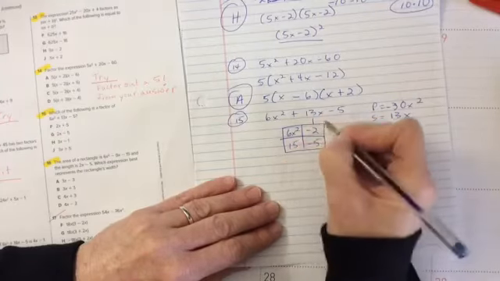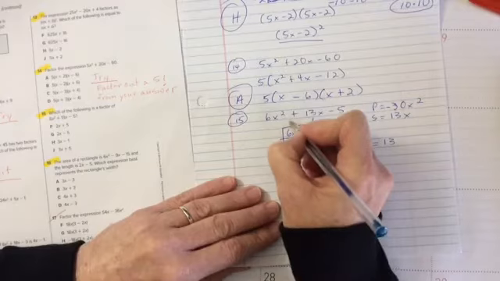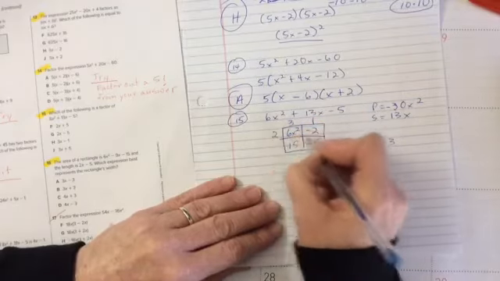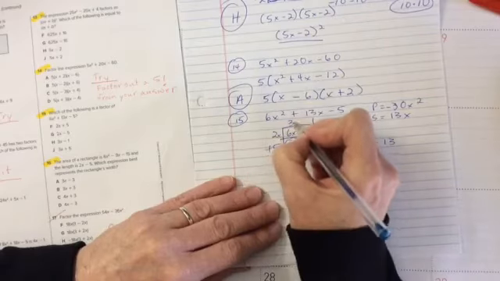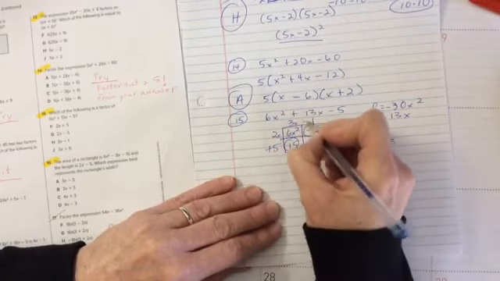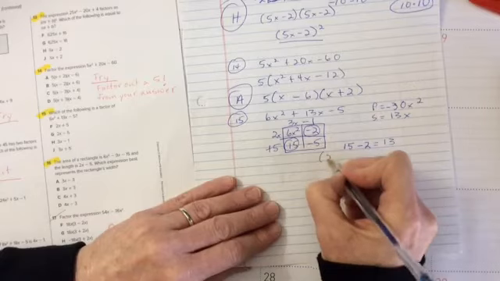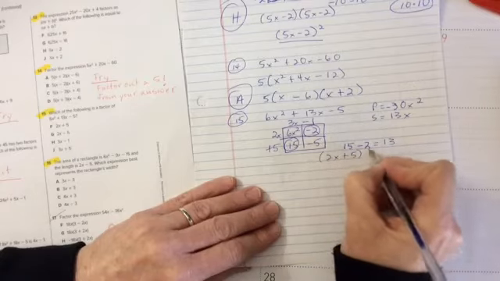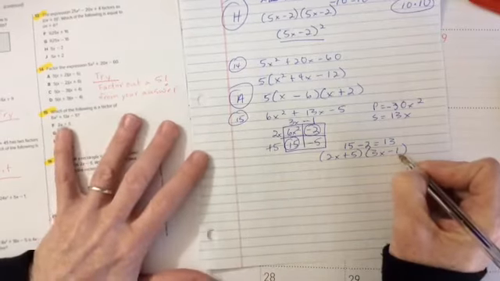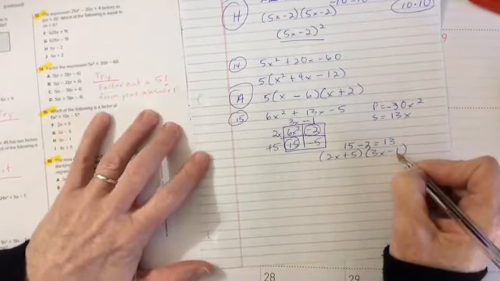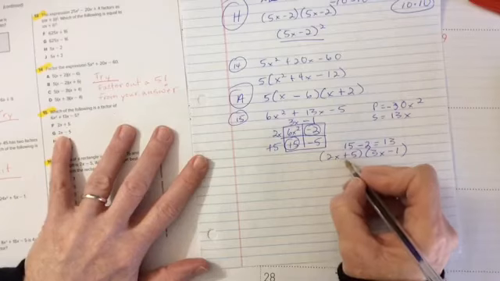We can factor out a 1, we can factor out a 3, we can factor out a 2 and a 5. That's positive, and this is negative. So we have 2x plus 5 times 3x minus 1. Which of the following is a factor?